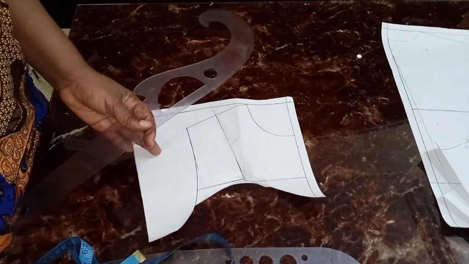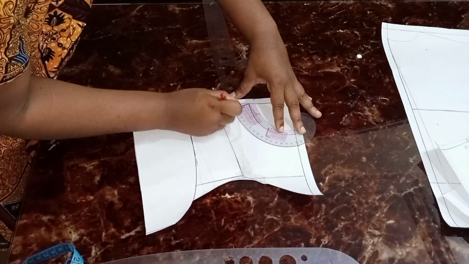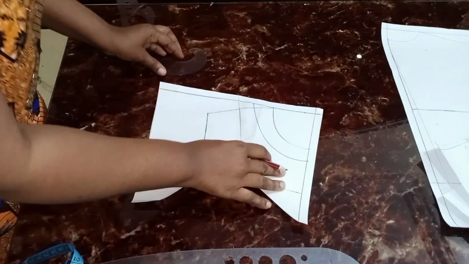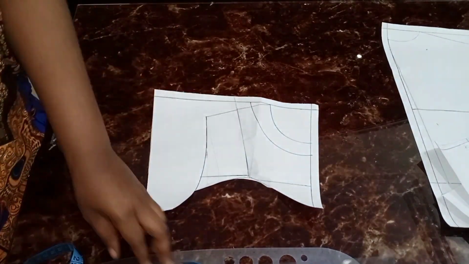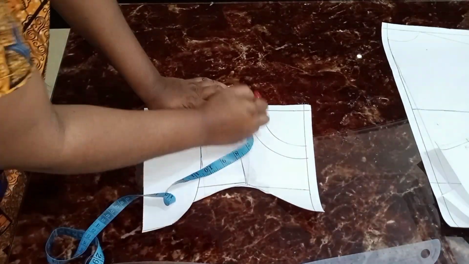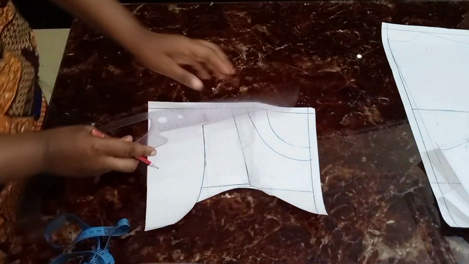Okay, so I'll come in with my curve ruler and I'll go ahead and connect these measurements. All right, and here we have it. Now note that you can alter your neckline to your desire. All right, so we'll go ahead now and we'll tighten our neckline. As usual, we'll come down by 0.5. Remember, for the front alone is 0.5.